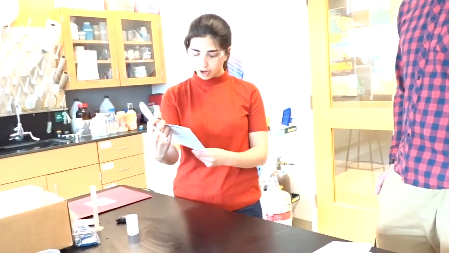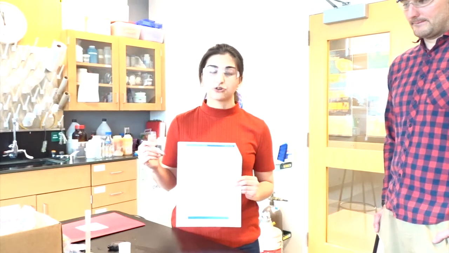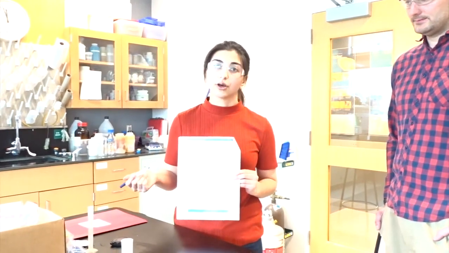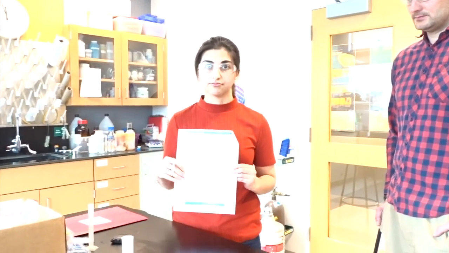So the graph will be on page 4 of their activity sheet. They can graph their individual trials along with the averages for each trial. And they'll graph the averages in a different color compared to the trial data.